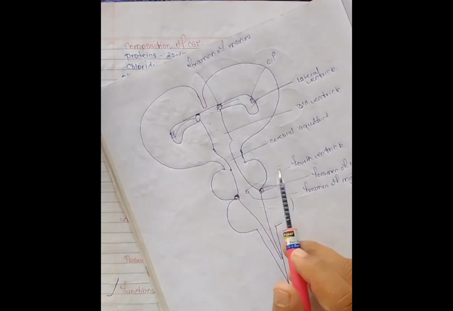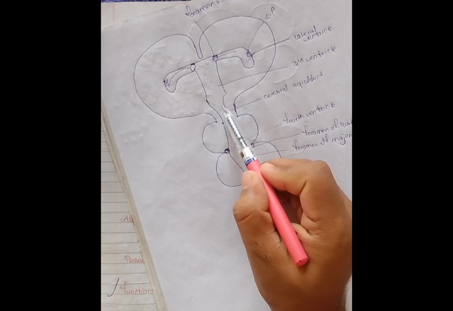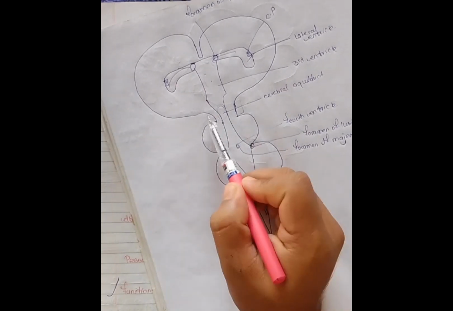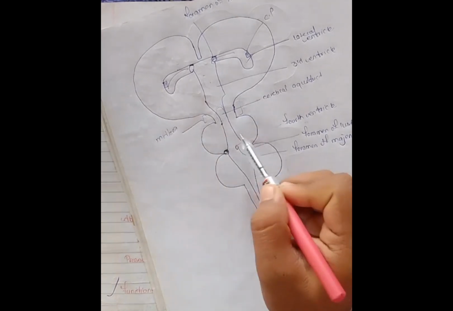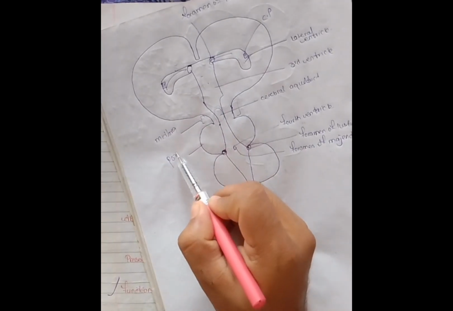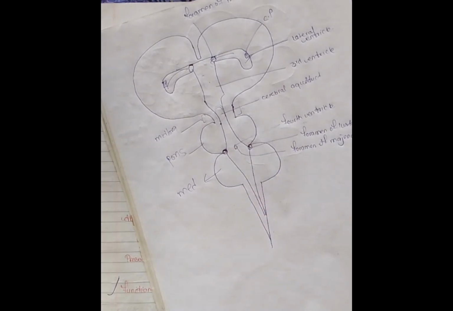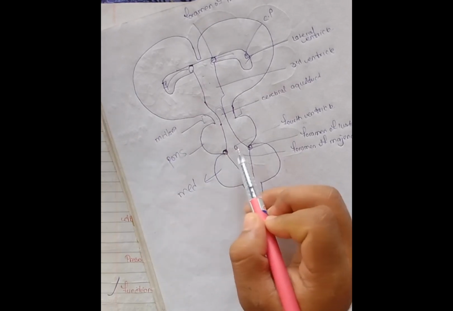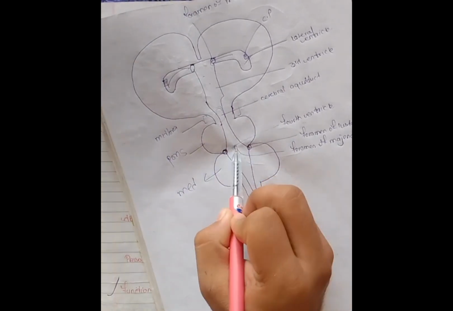Then from the third ventricle, it continues and connects with the fourth ventricle through the cerebral aqueduct, which is situated in the midbrain. This portion is known as the midbrain, and it continues to the fourth ventricle, which is situated 50% in the pons and 50% in the medulla. Here in the fourth ventricle, there are two openings known as the foramina of Luschka, which are situated laterally, and in the center medially there is one opening known as the foramen of Magendie.